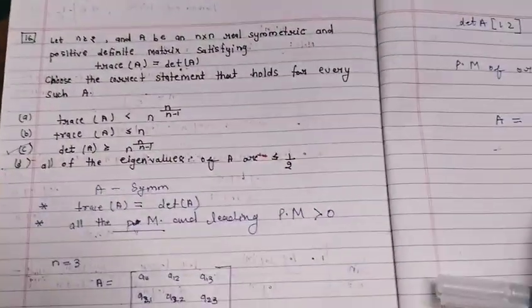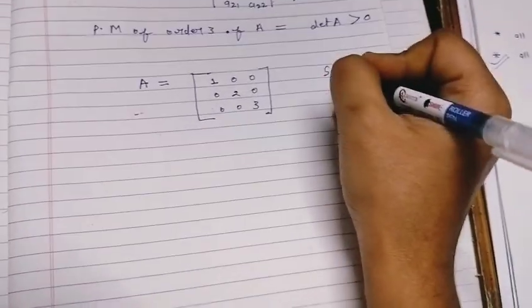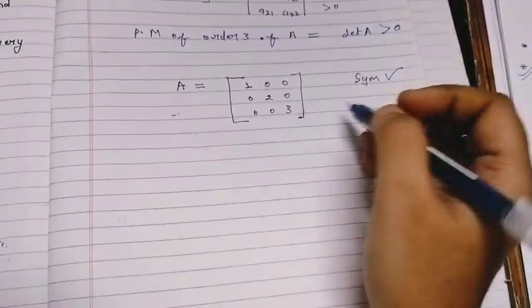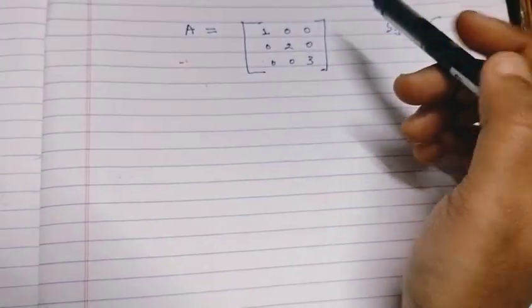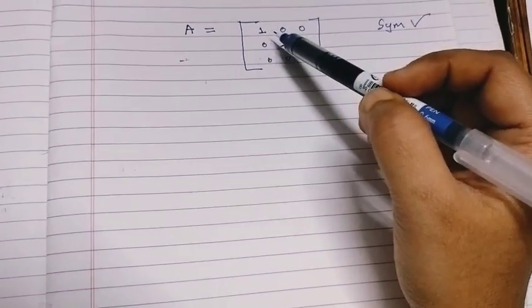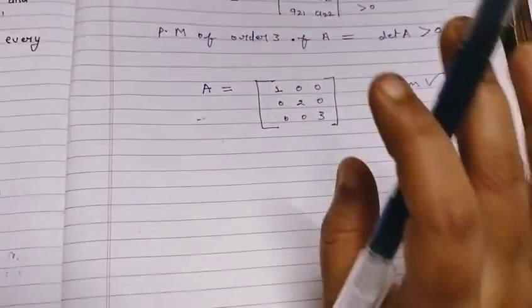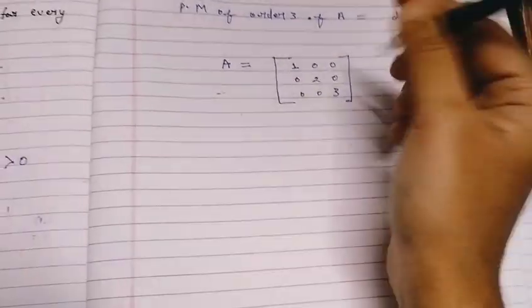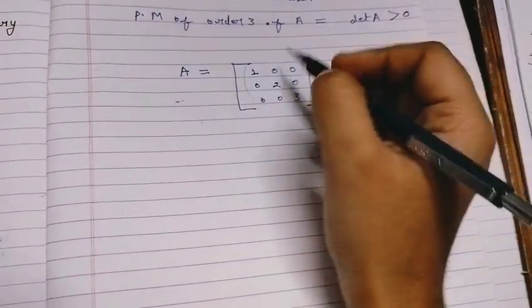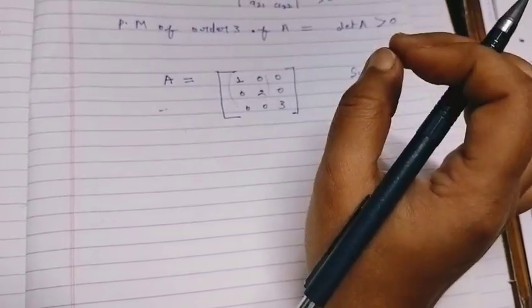First of all, my A is a symmetric matrix. Yes, it is symmetric. Second, is it positive definite? Yes, all principal minors of order 1, that is 1, 2 and 3, are strictly greater than 0. For order 2, the determinant of the first submatrix is 2 minus 0, greater than 0.